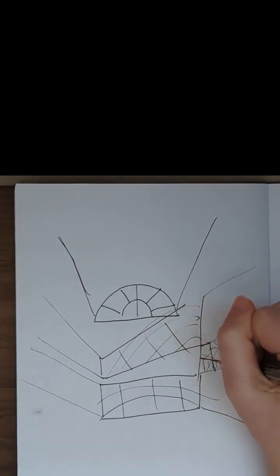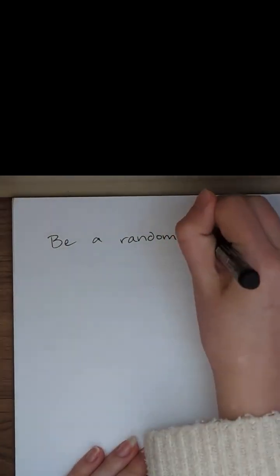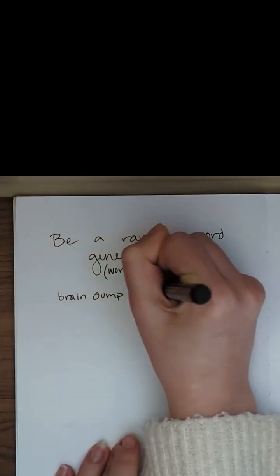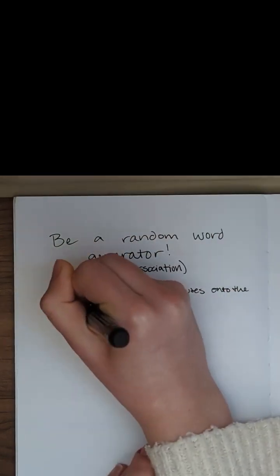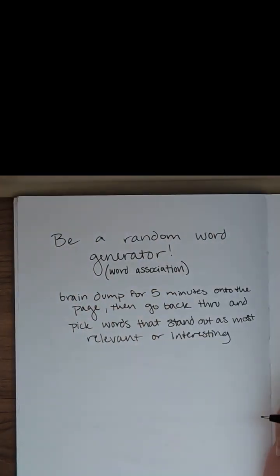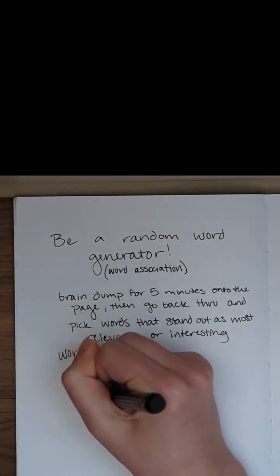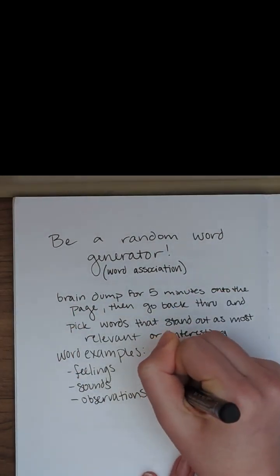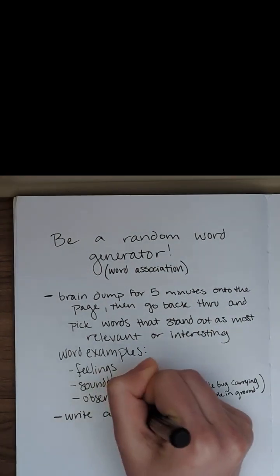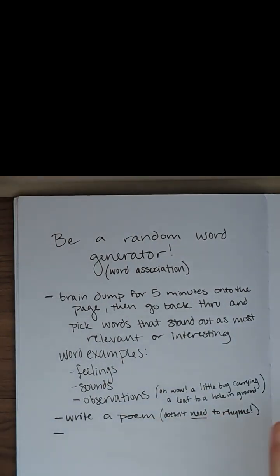Something I also practice is being a random word generator. I write down different observations of the view that I'm in, how I feel, and the overall effects of the place that I'm in. So even just picking out sounds is a great starting place, and different observations of what's happening in the environment. You can write a poem, you can just write whatever words you feel.